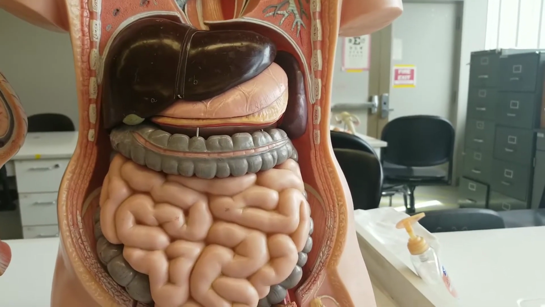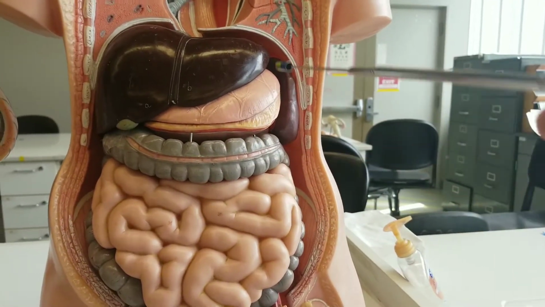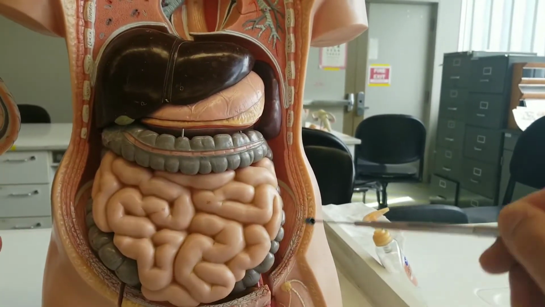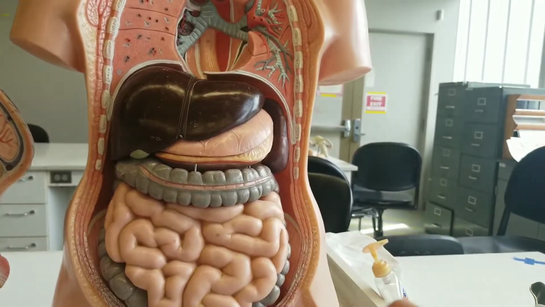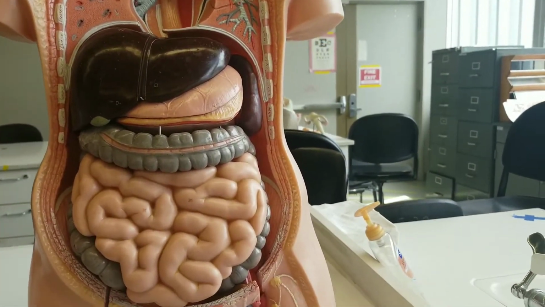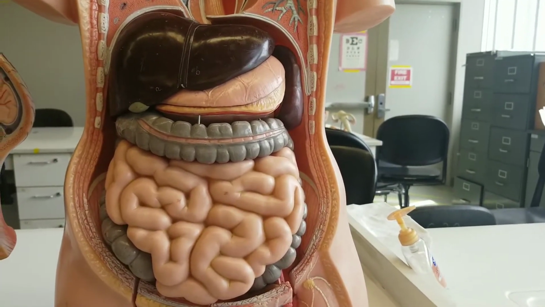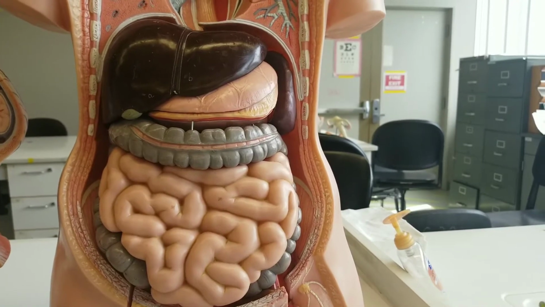The peritoneum forms the peritoneal cavity, and the peritoneal cavity is a cavity that's within this abdominal pelvic cavity. So the abdominal pelvic cavity is the larger one here, and then the peritoneal cavity is what's surrounding these organs. But not every single organ here in the abdominal cavity is surrounded by peritoneal membrane. So let's take a look at what's what.